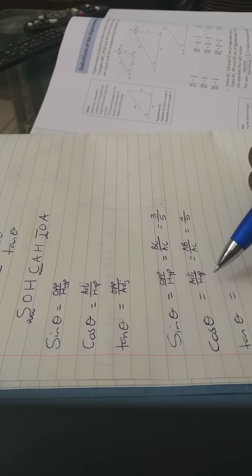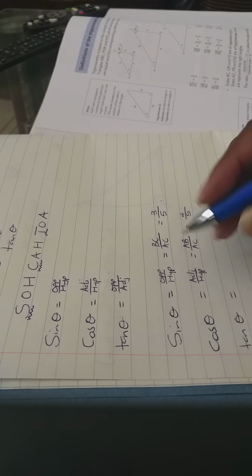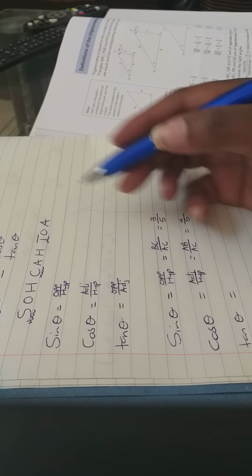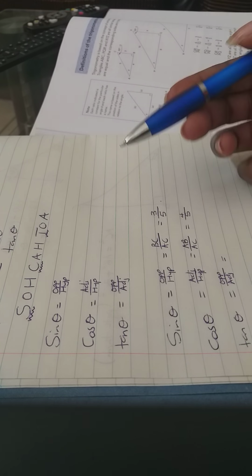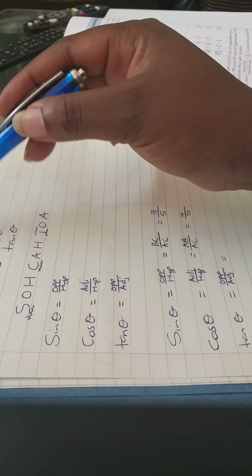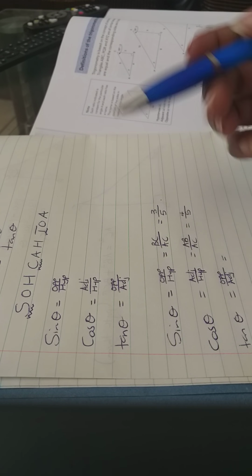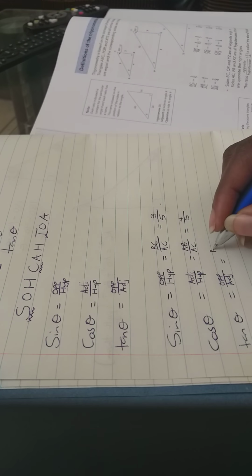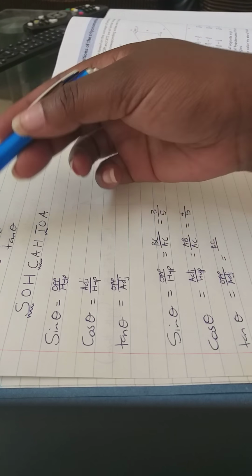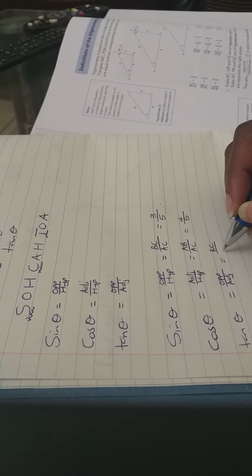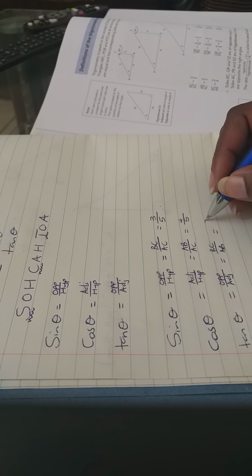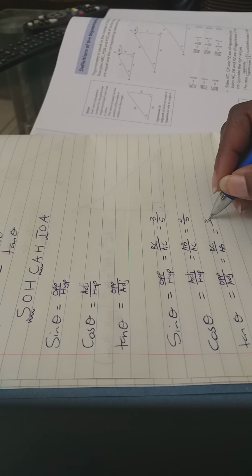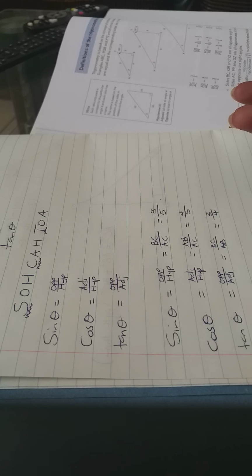Tan theta. SOHCAHTOA will help us there. Tan is given by opposite over adjacent. What is the opposite? Oh, sorry, opposite is BC. We need that first. BC over adjacent, which is AB. All right, then BC is 3. Am I right? Yes. Over AB, which is 4. So that's how we do it. All right.